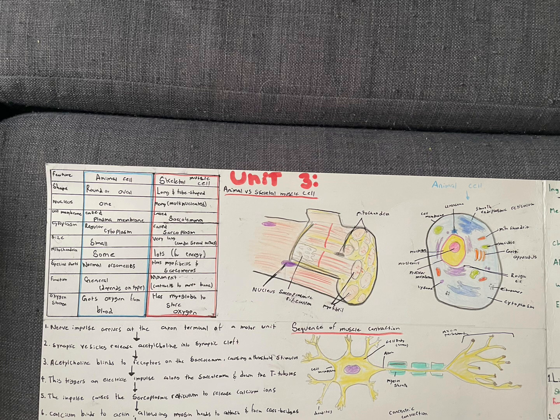This allows them to produce lots of proteins for contractions, and these cells are packed with myofibrils, which are bundles of myofilaments made of actin and myosin, which are proteins essential for contraction. They're organized in a very specific way that creates striations, the light and dark bands we see under a microscope.